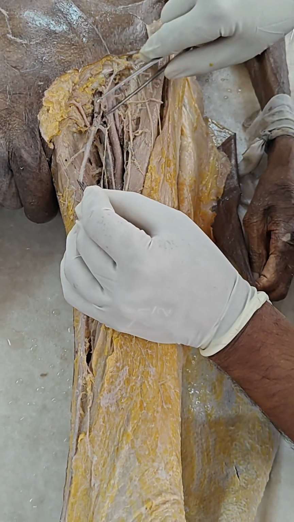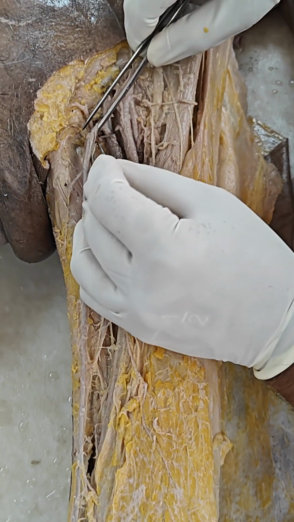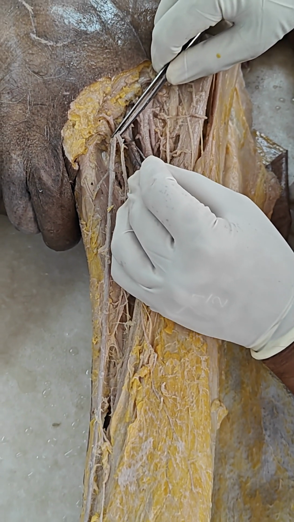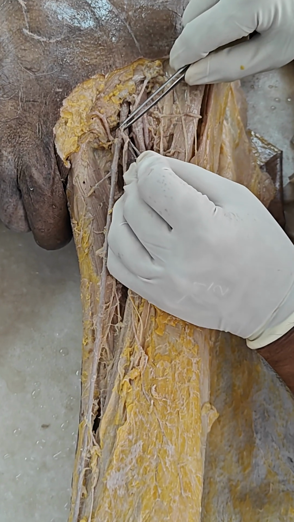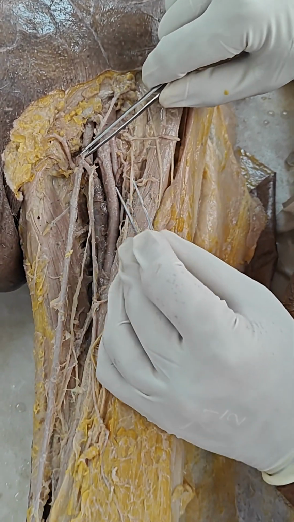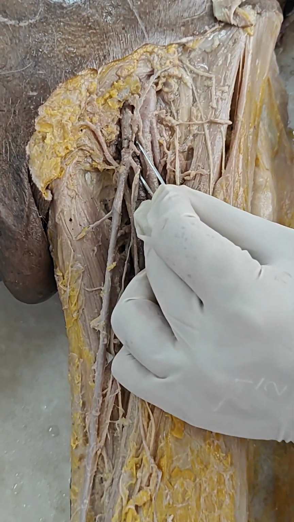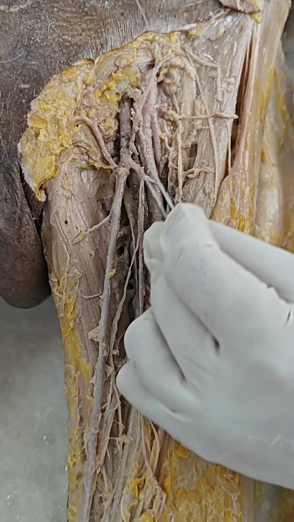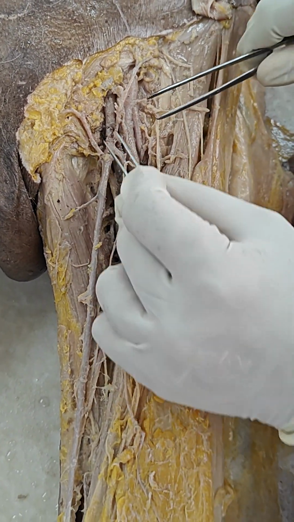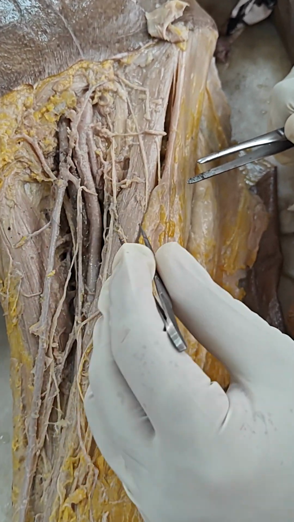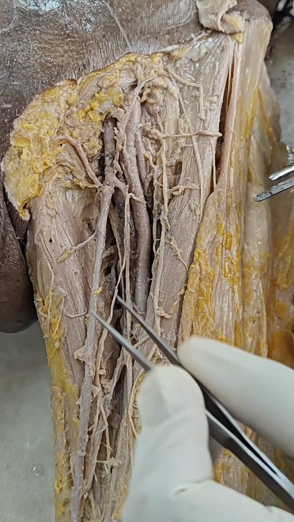This is the great saphenous vein, which opens into the femoral vein through the saphenous opening. It is a saphenous opening, a gap in the fascia lata, or the deep fascia. It is called the saphenous opening, and it is covered by the superficial fascia. It is called the cribriform fascia because it is pierced by so many veins and lymphatics. That's why it is called the cribriform fascia.